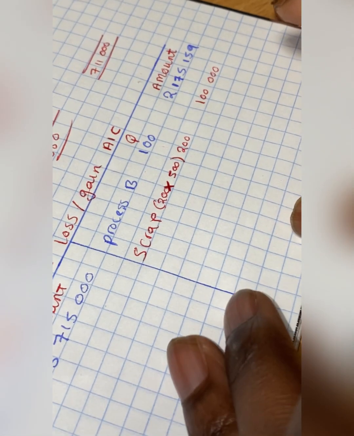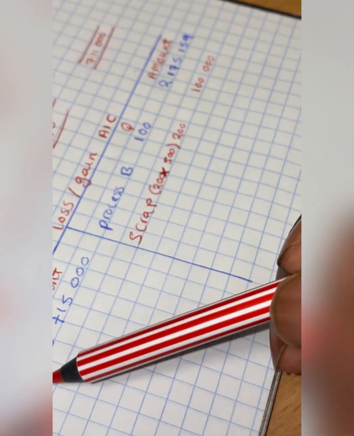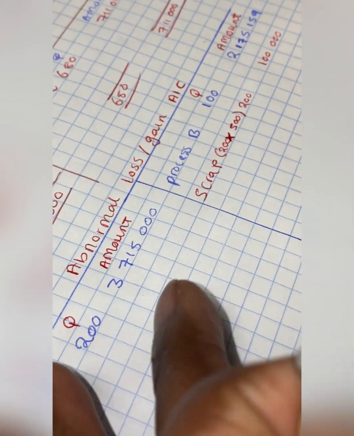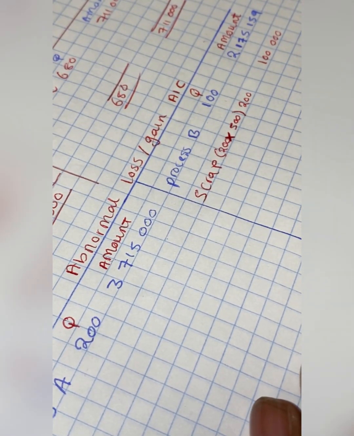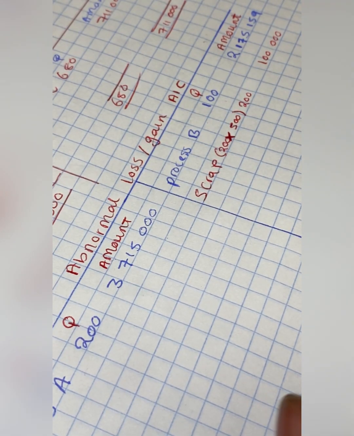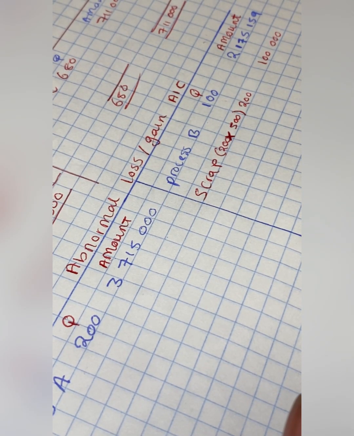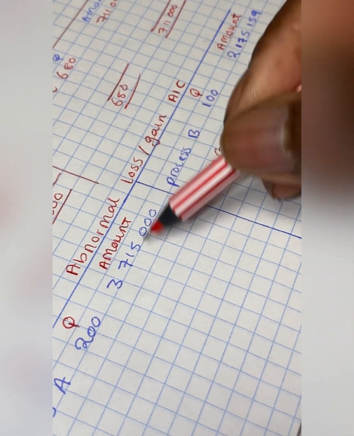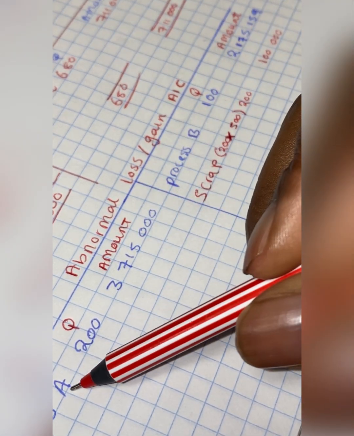So just a quick recap on this one. In the abnormal loss or gain account, we have to identify what we had. So from process A, we identify that what we had was abnormal loss. So abnormal loss was on the credit side. When we are entering it into this account, we put it on the debit side.